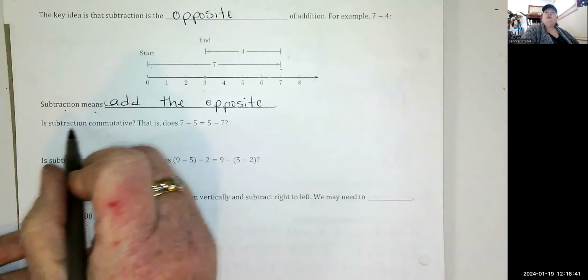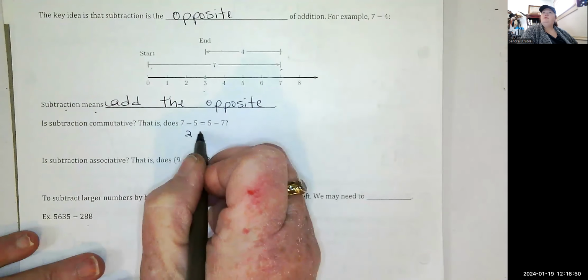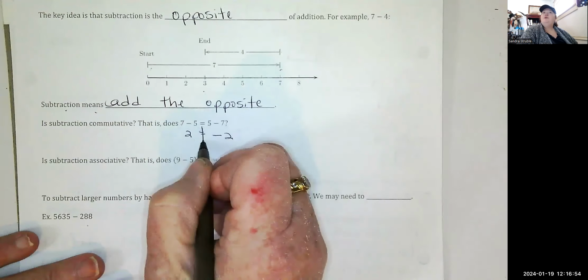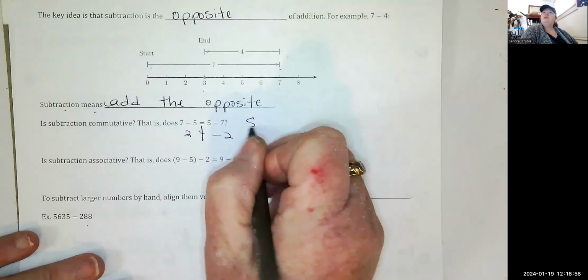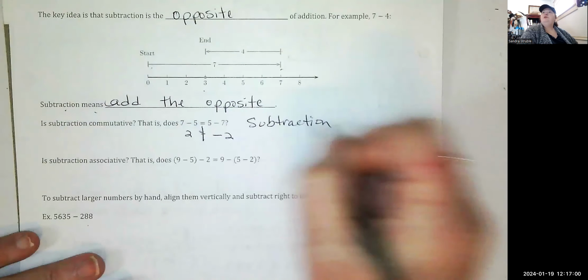Is subtraction commutative? That is, does 7 minus 5 equal 5 minus 7? Well, 7 minus 5 is 2. 5 minus 7 is negative 2. So no, it is not. Subtraction is not commutative.